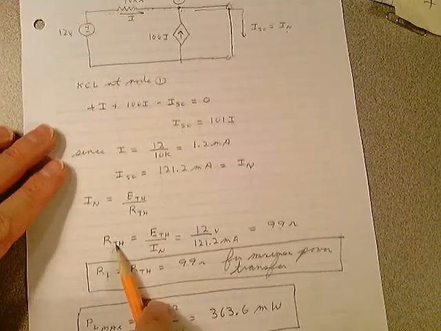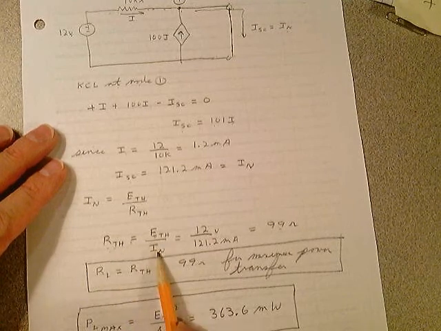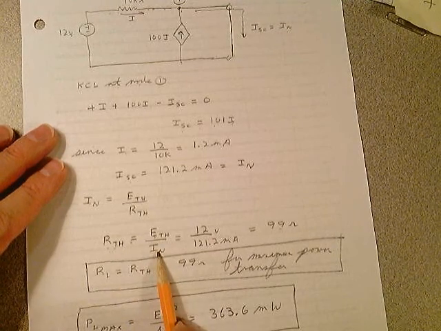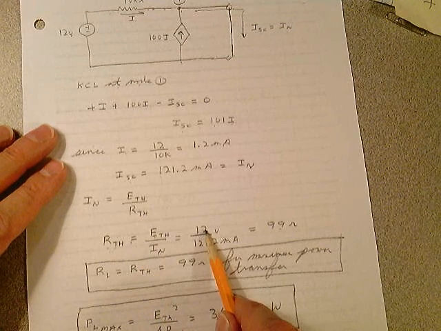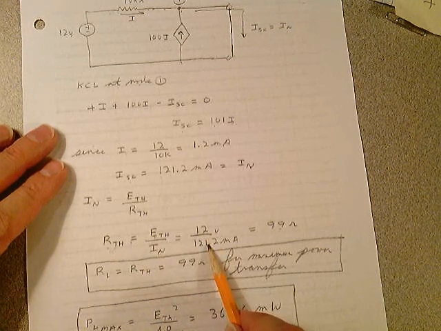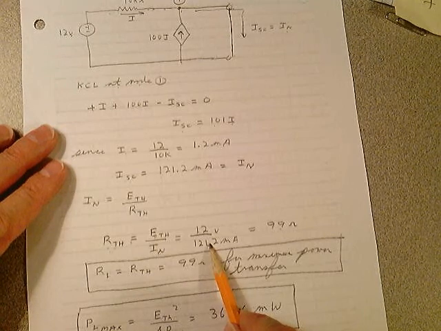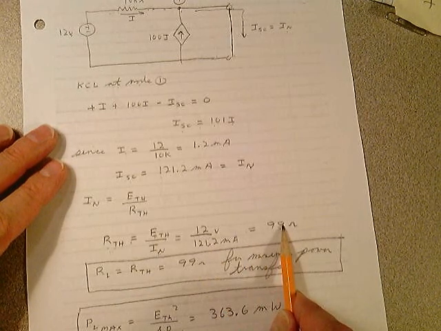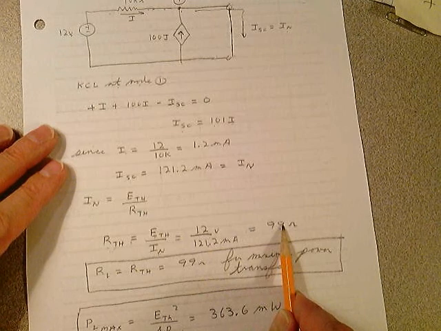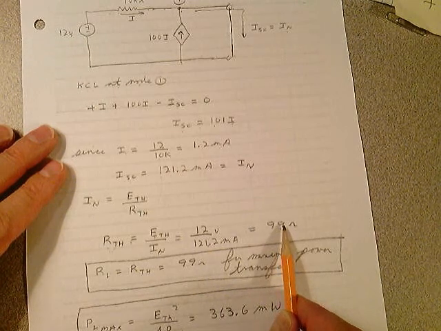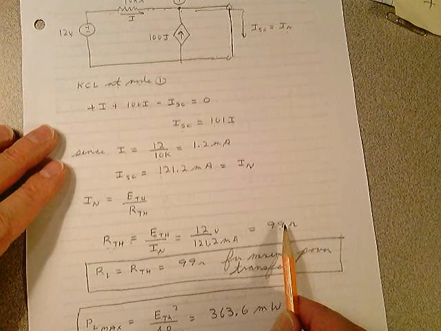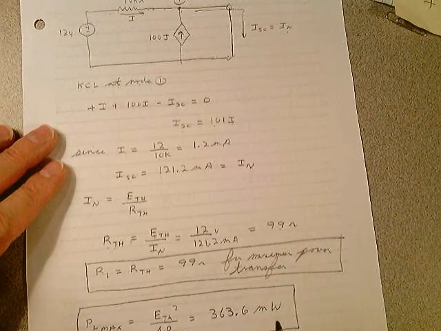We know that R Thevenin is equal to E Thevenin divided by I Norton. There's your Thevenin voltage we found on the previous page. There's your short circuit Norton current. We found it on this page. You get 99 ohms. So in this problem right here, now we know E Thevenin and we know R Thevenin.